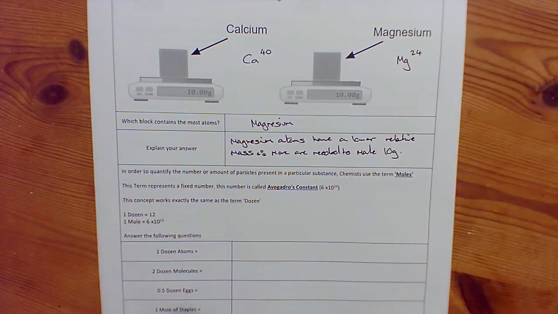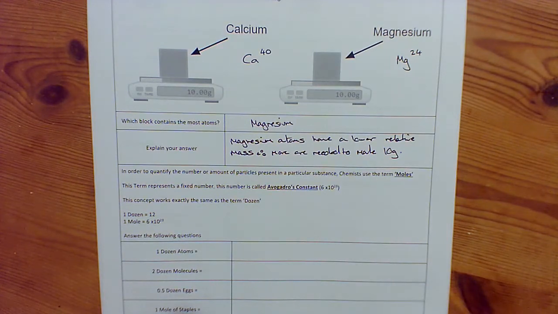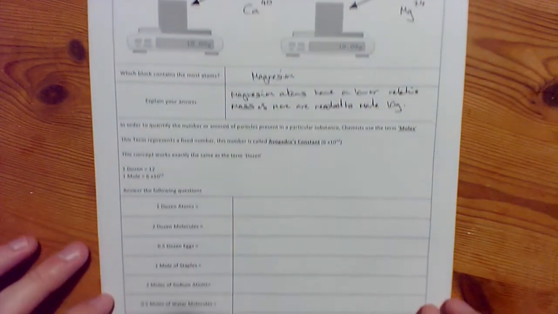So you need to know that it's called Avogadro's constant. You need to know that it's equal to 6 times 10 to the 23. And you just need to know that that is what 1 mole refers to. So if you had half a mole, you would half that number. If you had 2 moles, you would double that number. If you had 10 moles, you would multiply that number by 10. So let's have a look at these questions then.